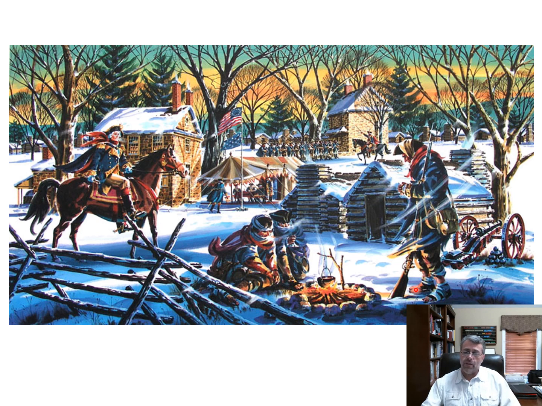Conditions were harsh. In the foreground here, we've got several Continental Army soldiers huddled around a very small fire. Their clothes are very tattered. You can see this soldier here, his shoes are pretty much gone. He's got his feet wrapped up in cloth.